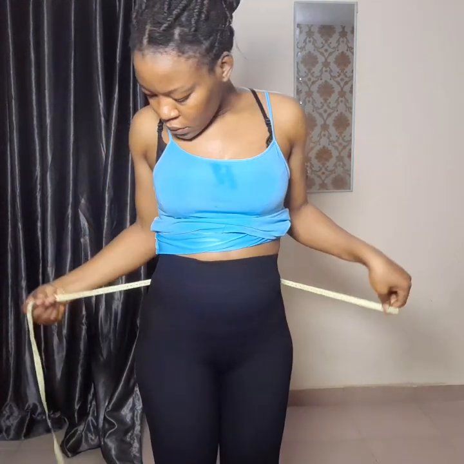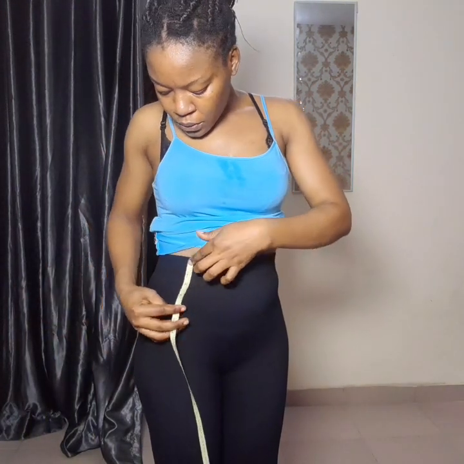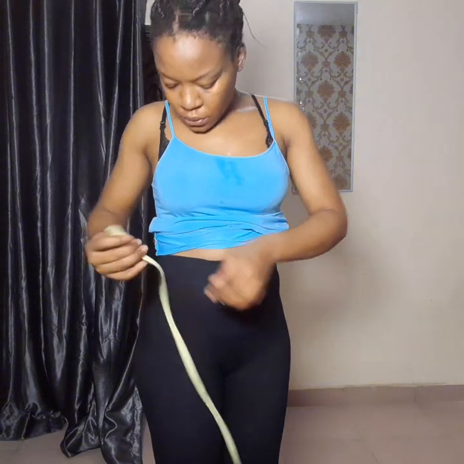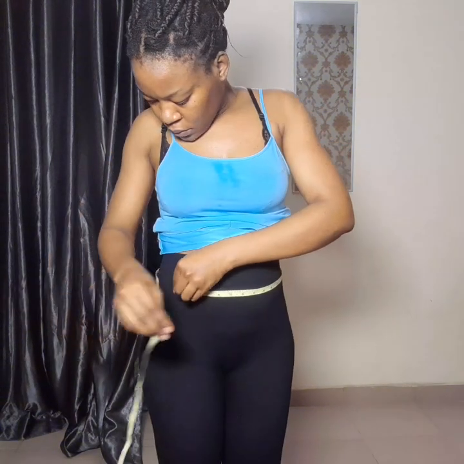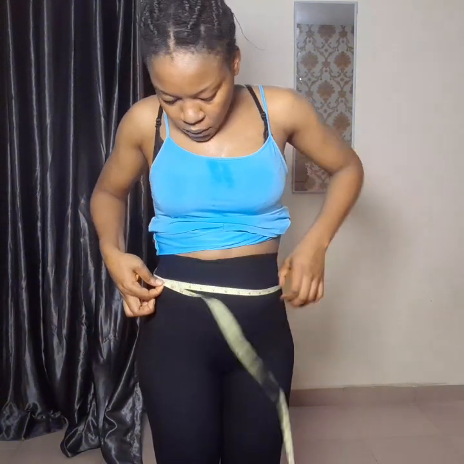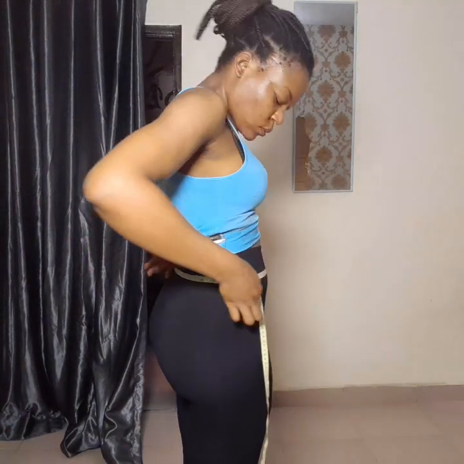So for my waist measurement, I usually go 2 inches below my half length or my navel point, and then I take my reading. Then I place my tape rule on my waist like so, and then I take my reading. Make sure it's not too tight or too loose.